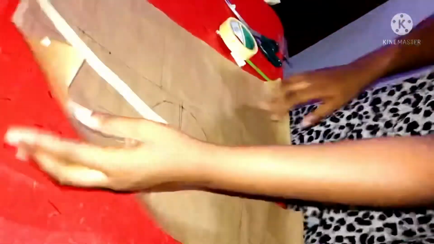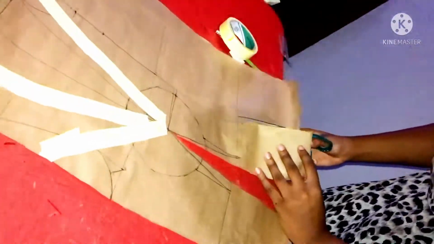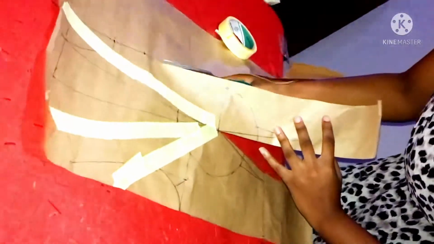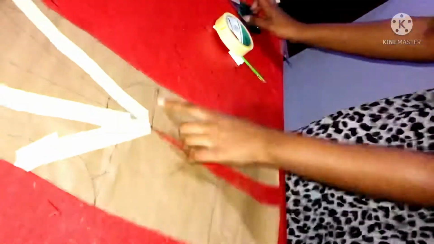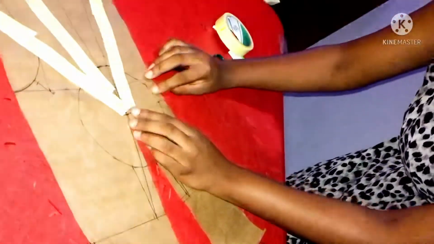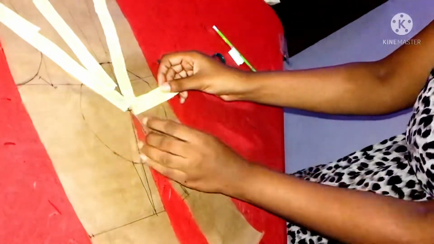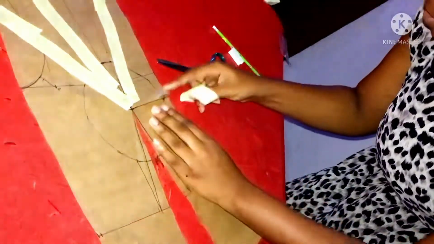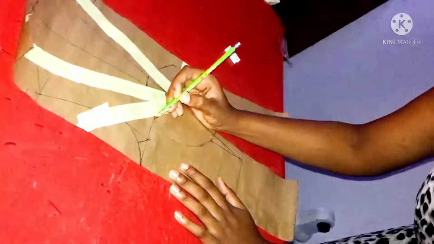You do the same thing for your center front. I'm just going to be removing the excess paper because I don't really need this. Remember that I newly drafted this pattern, so that's why I have some extra paper. I'm now going to slash through one of the lines again to my bust point, close it up, and use my tape to hold it down. Okay guys, so that's contouring.